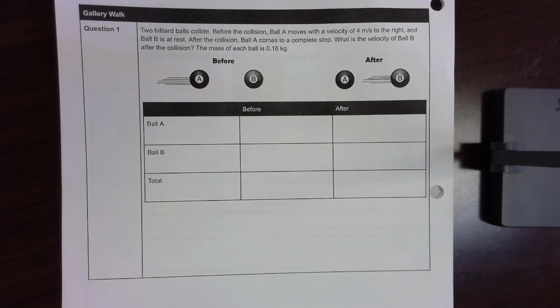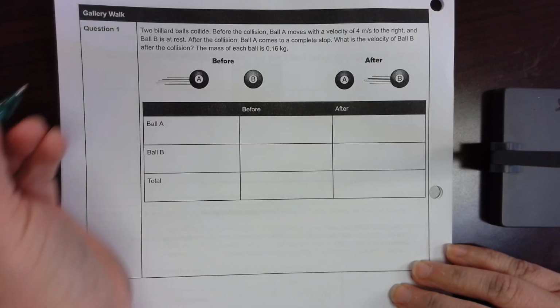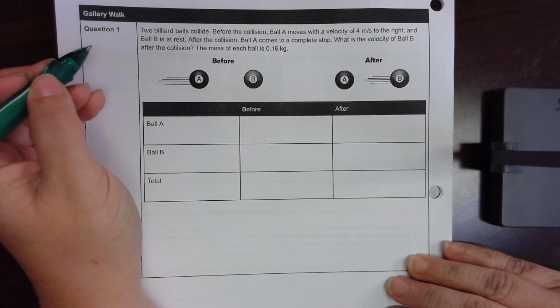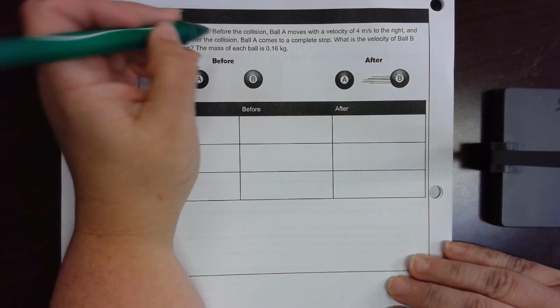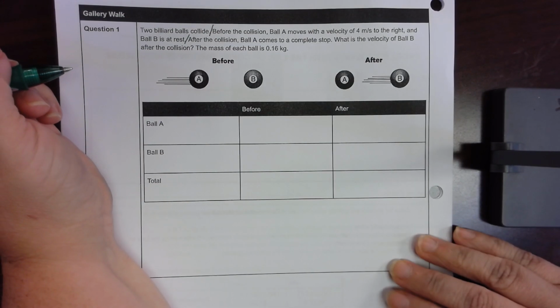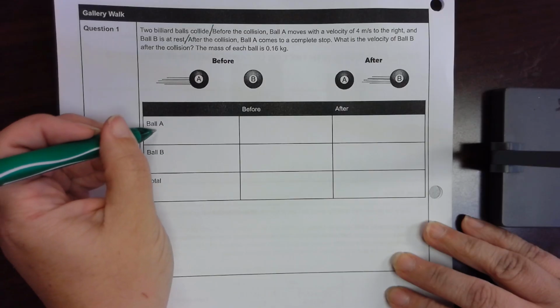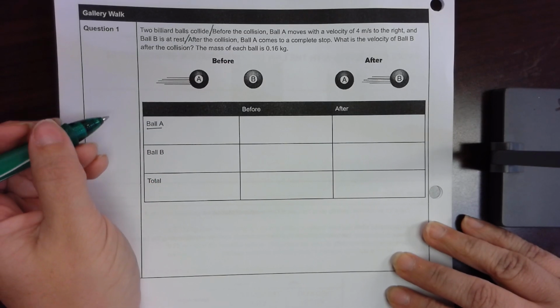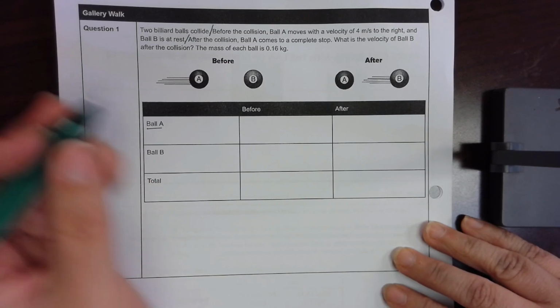Hello, let's go through lesson 20 and some of these practice problems. So question 1 says, two billiard balls collide. We're going to talk about before the collision and after the collision. Before the collision, ball A moves with a velocity of 4 meters per second.